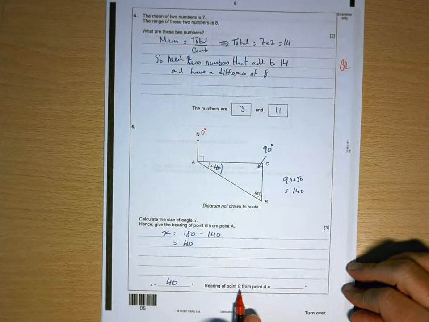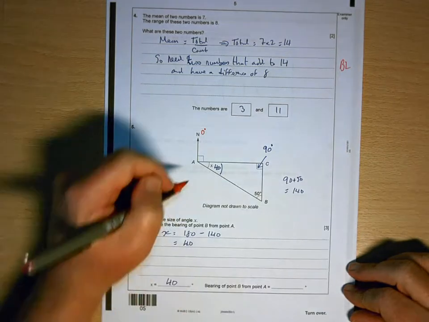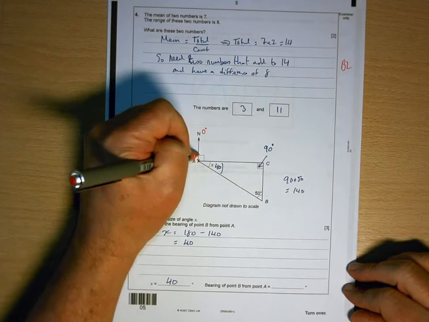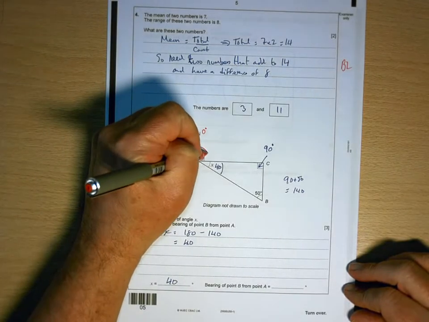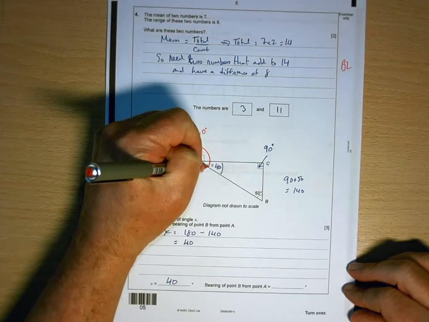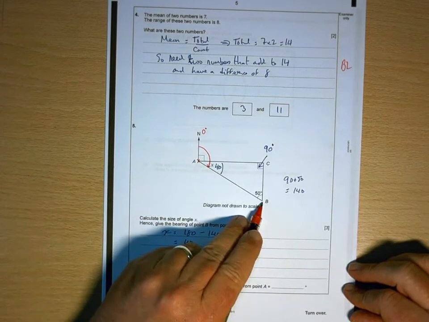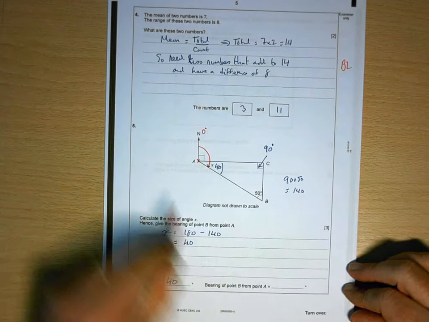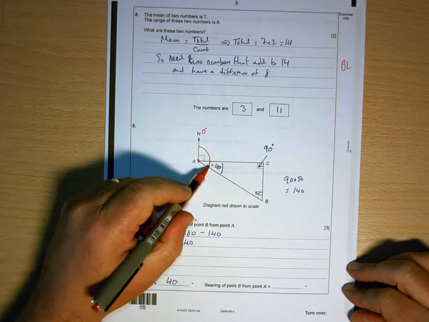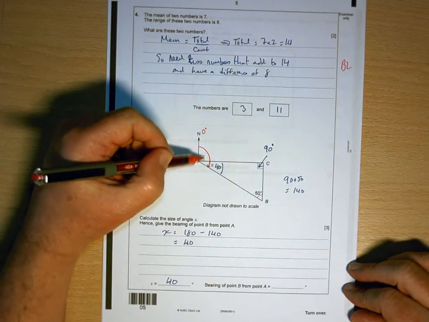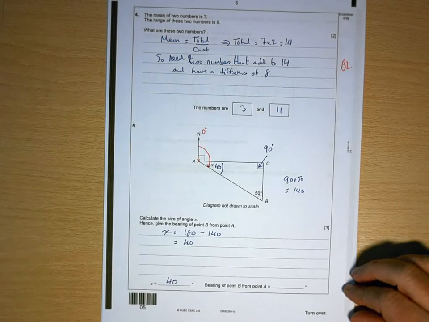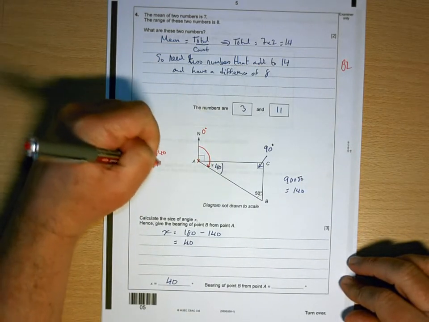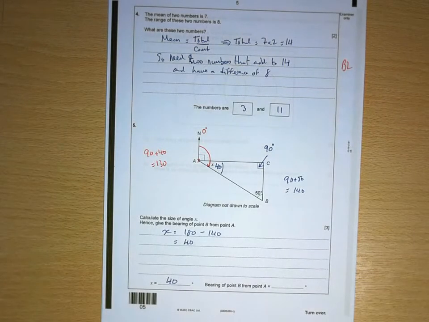And we want the bearing of B from point A. That means we're standing there at A and we're looking north, and then we turn through until our line of sight is looking at the point we're trying to find, which is B. So the bearing of point B from point A is that angle there, which is going to be 90 plus 40. Here I am in red again, which is 130 degrees.